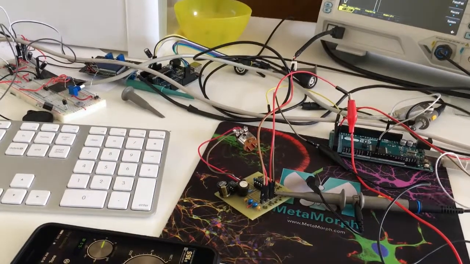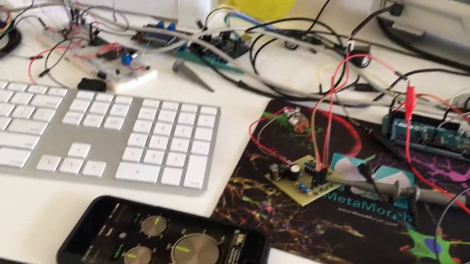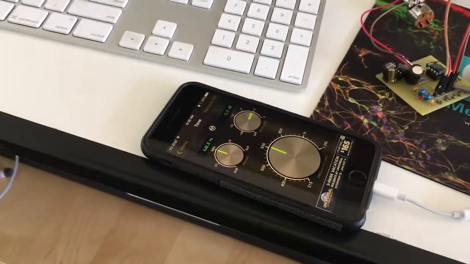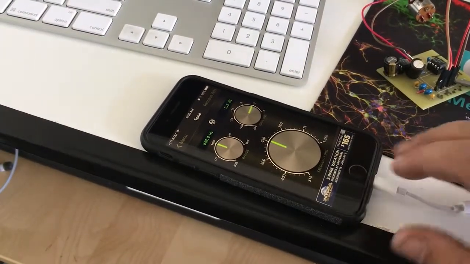Okay, I want to make a quick demo video. This is showing a simple way to generate a sine wave. So this is a tool called Tone that you can get for iPhone or iOS. This is an iPhone 7, so I've got my little lightning adapter here.